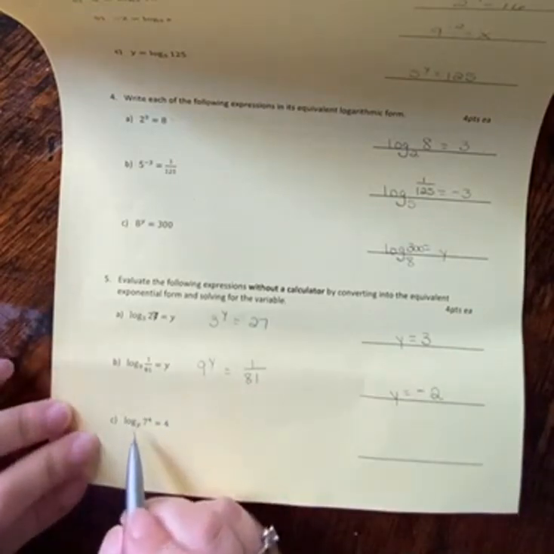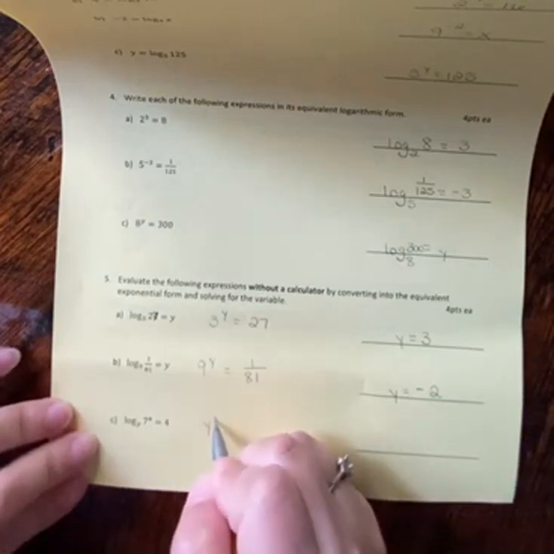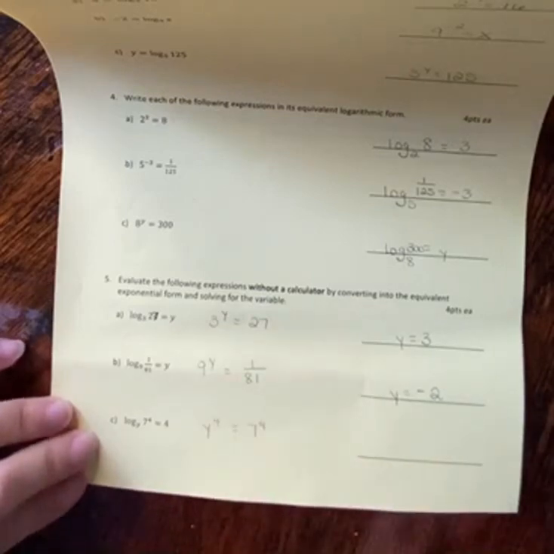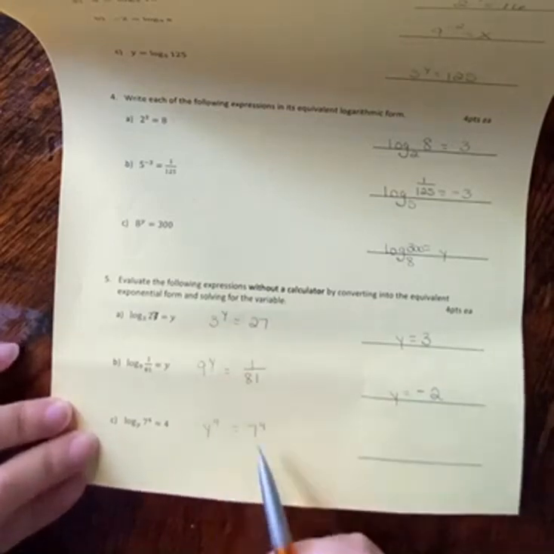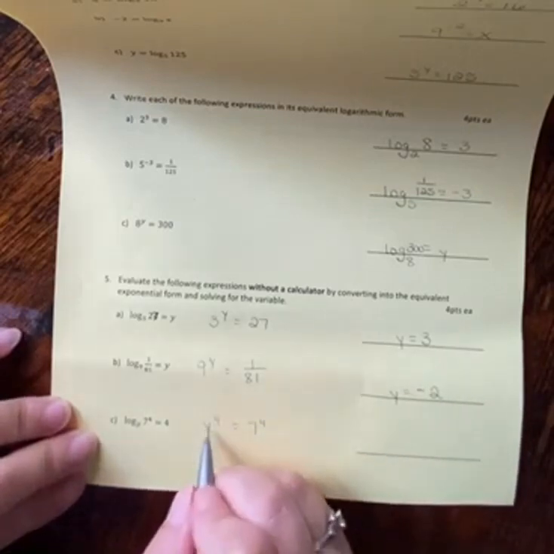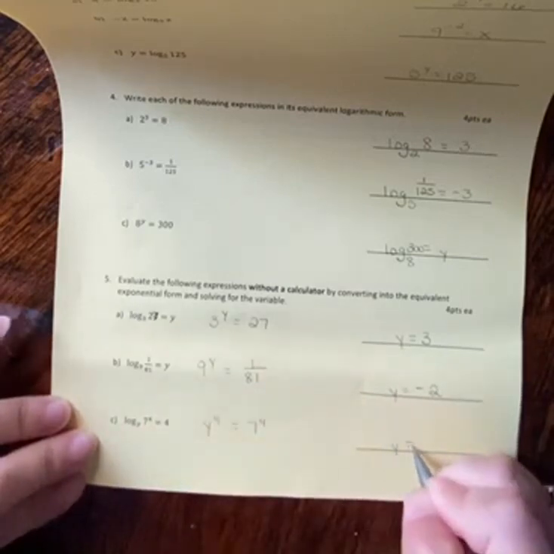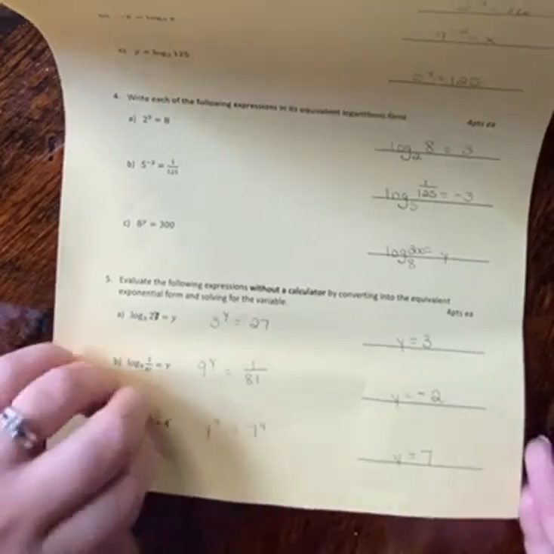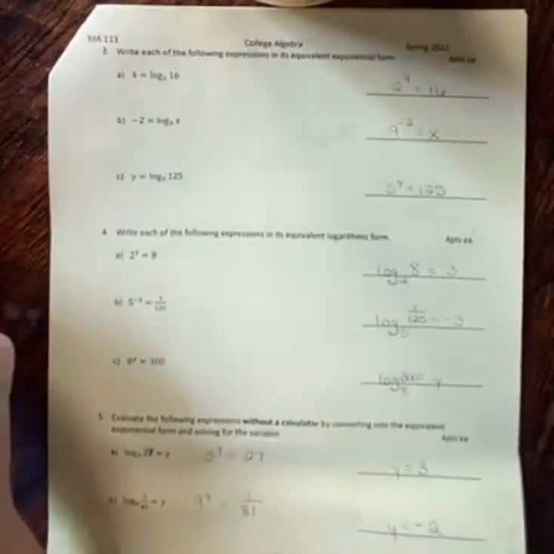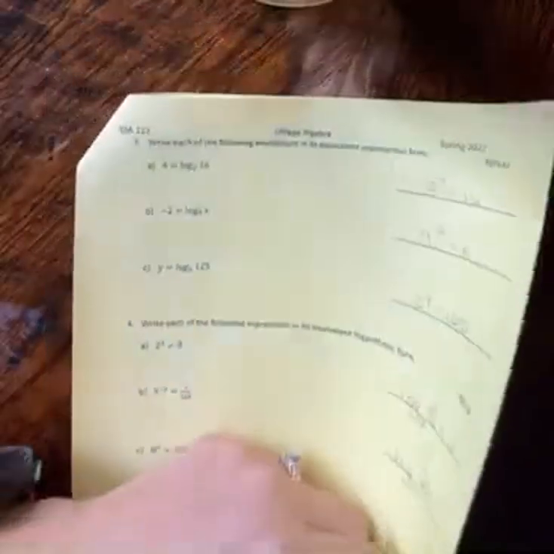Moving on to the last one, log base y of 7 to the 4th equals 4. So the base becomes the base, your answer becomes your exponent, and what you were taking the log of becomes your new answer. So now I have y to the 4th equals 7 to the 4th. Notice the exponents are the same, and the only thing we have left is the bases. Since they're set equal, that tells me that y equals 7. So that's how you do those. Let's flip on over to the next page.